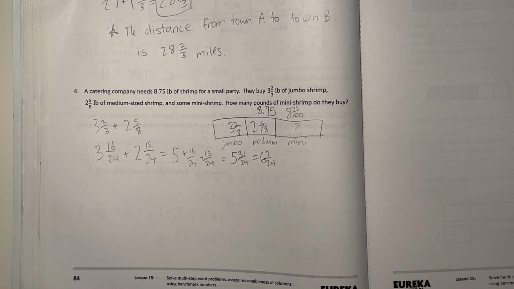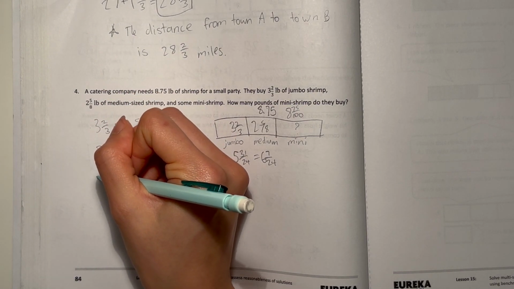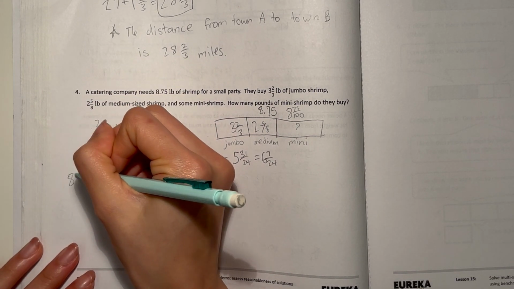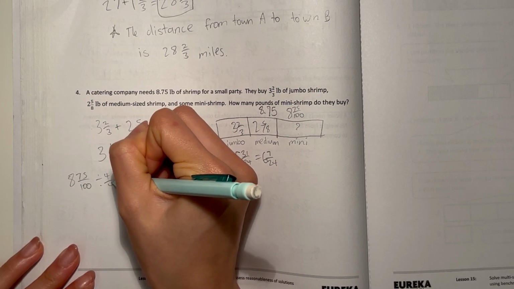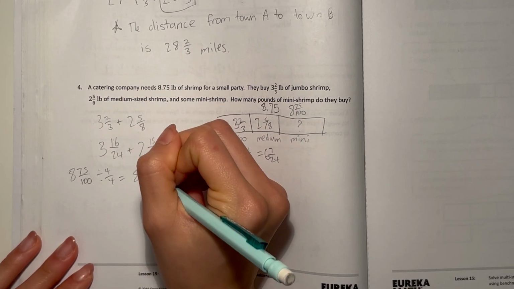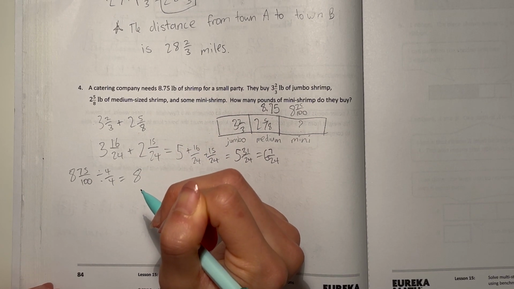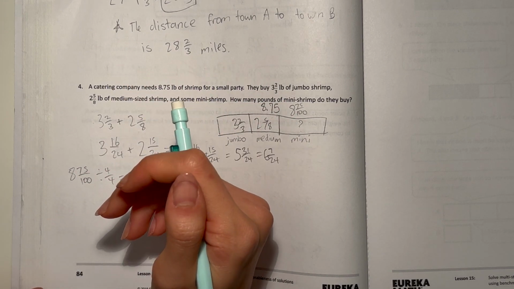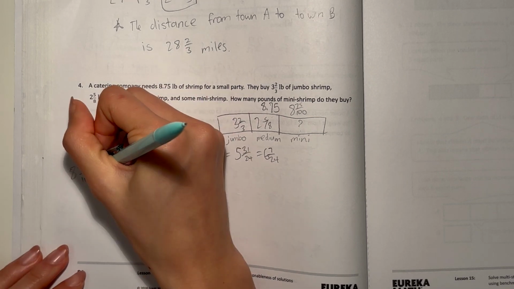So to find out the total amount of mini shrimp they bought, we do 8 75/100, which you can simplify. Wait, hold on. It wasn't divided by 4, it was divided by 25.